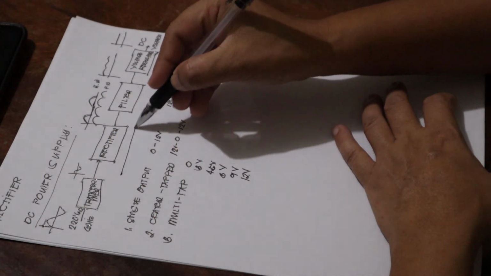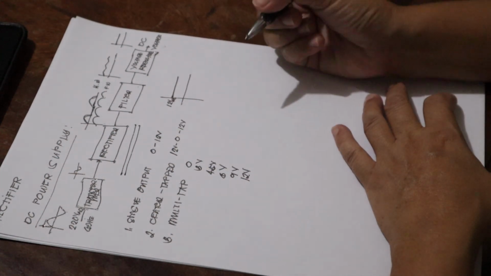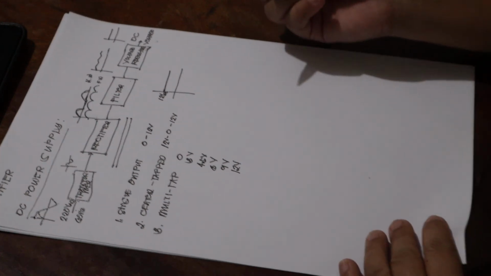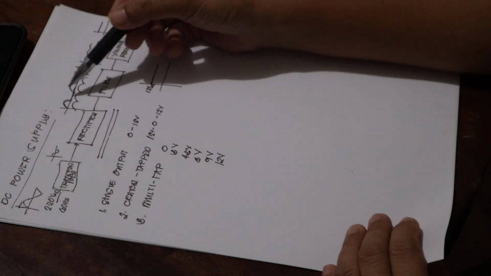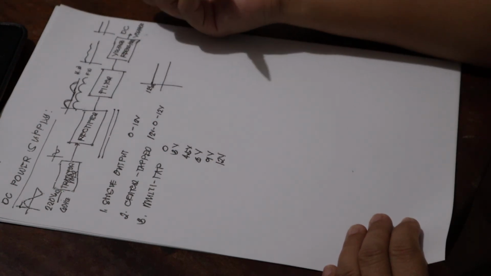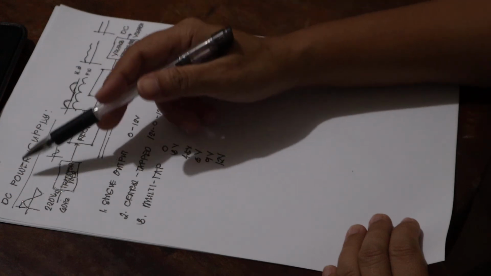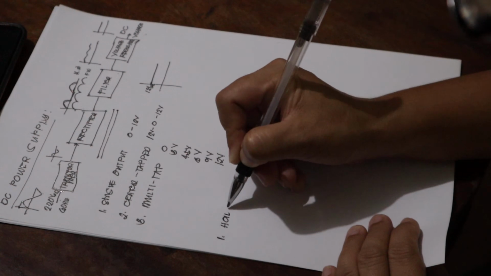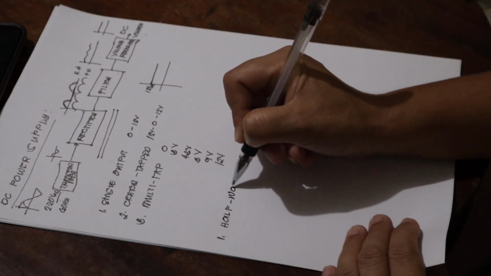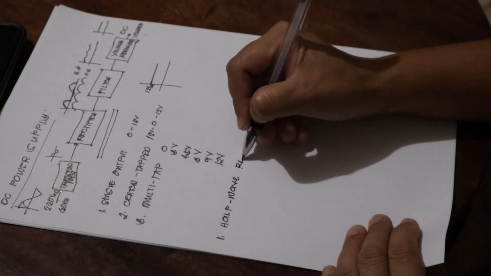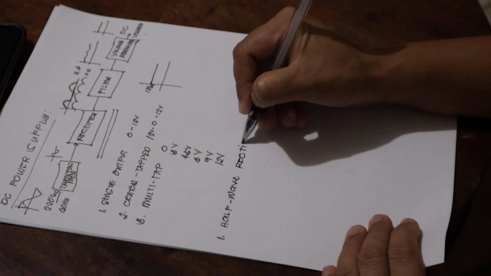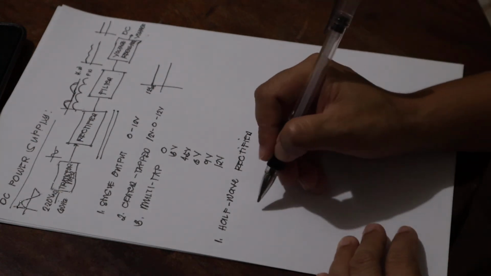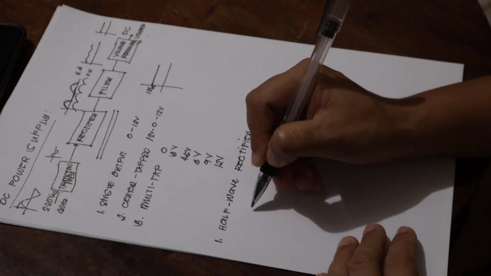So our focus is actually on the rectifier part of our DC power supply. I have already mentioned that there are two types of rectifier circuit. One is a half-wave rectifier. Okay. So this is the first one we will study. Let me just draw first our half-wave rectifier.